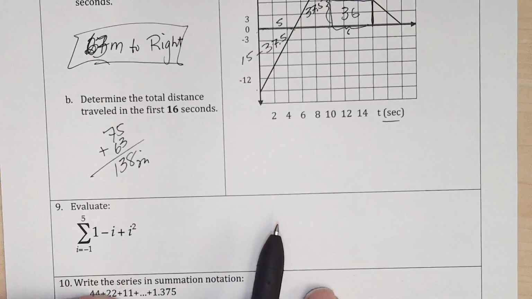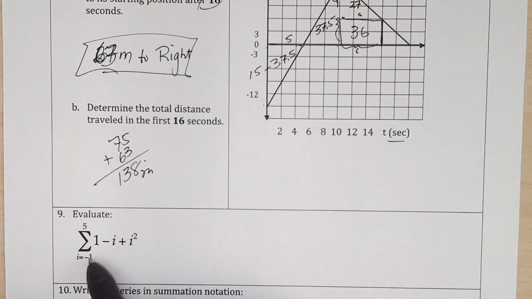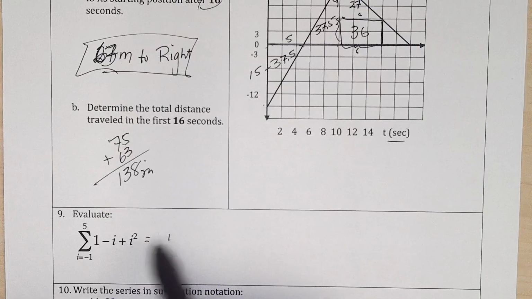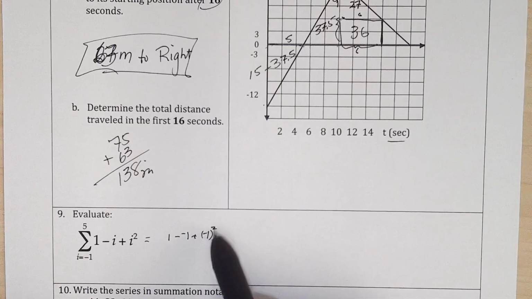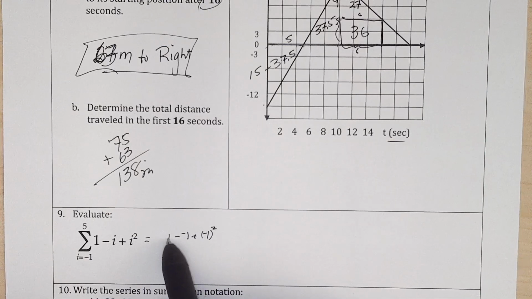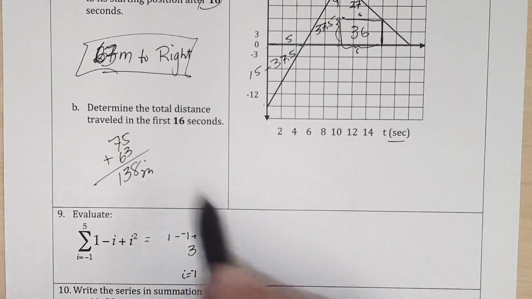All right, 9. Put in minus 1, we got 1 minus a minus 1 plus a minus 1 squared. So that's 1 plus 1 plus 1, 3. For i equal 1, minus 1. Then we got to do i equals 0.